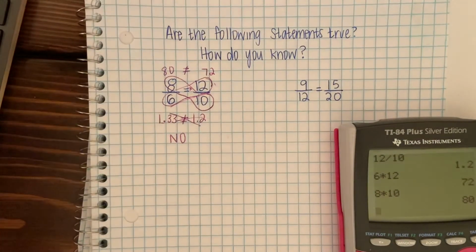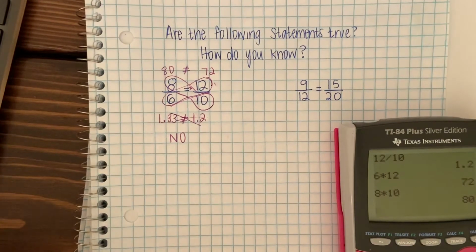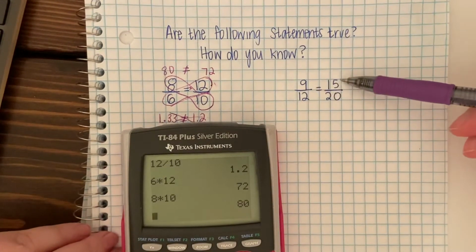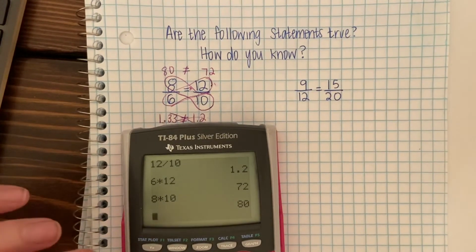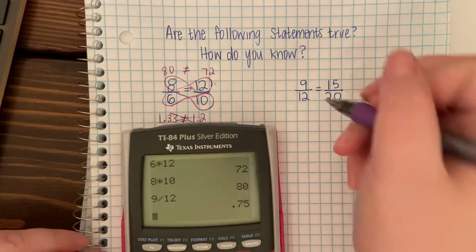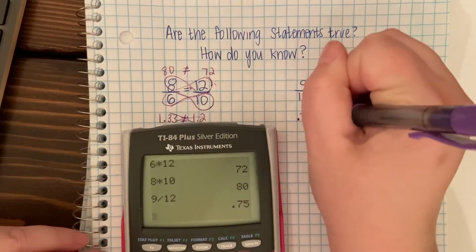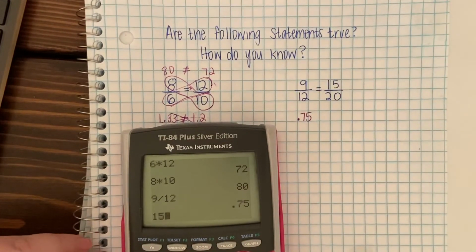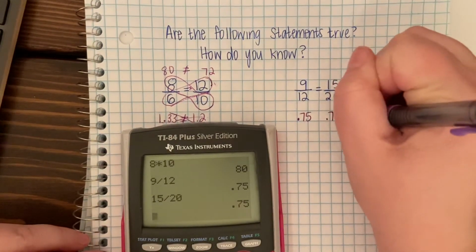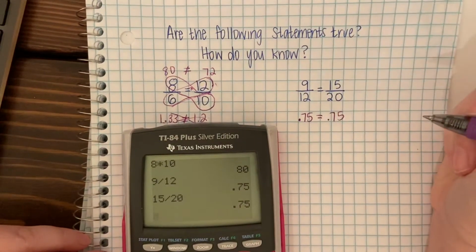So then I can test this again with the other one. So I have 9 over 12 is equal to 15 over 20. I can use one of those two methods. I can do 9 divided by 12 and I get 0.75. And then I could do 15 divided by 20 and again get 0.75. So those are the same numbers, so they are equal.